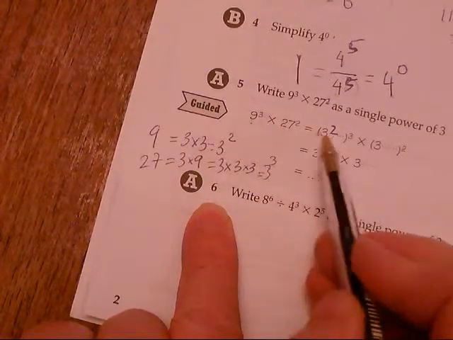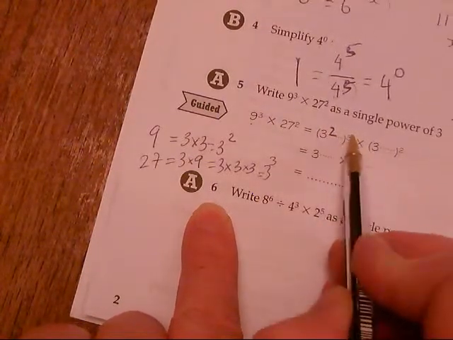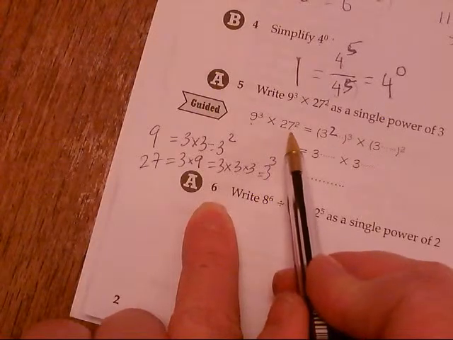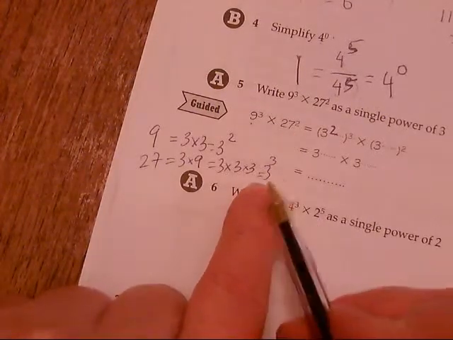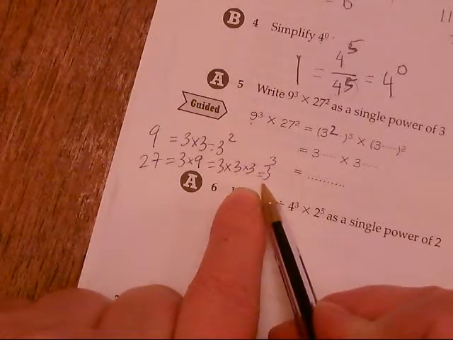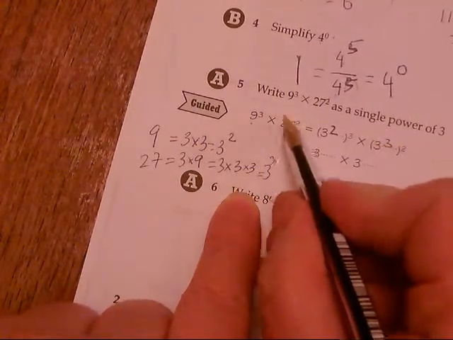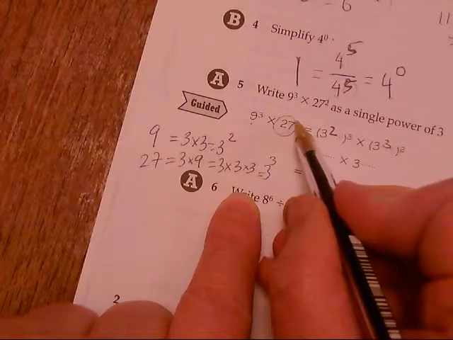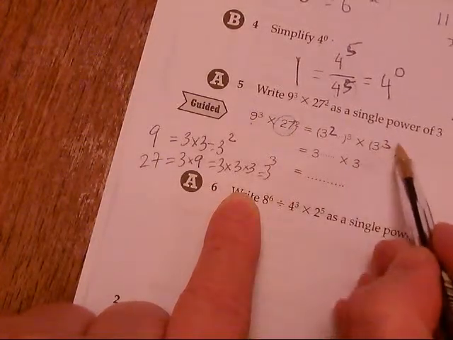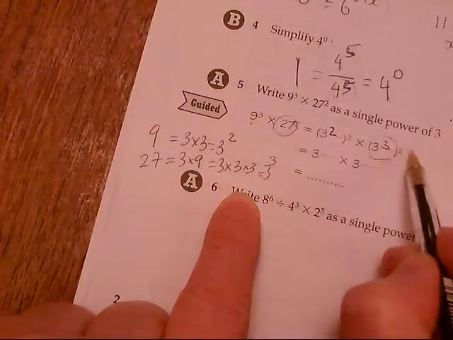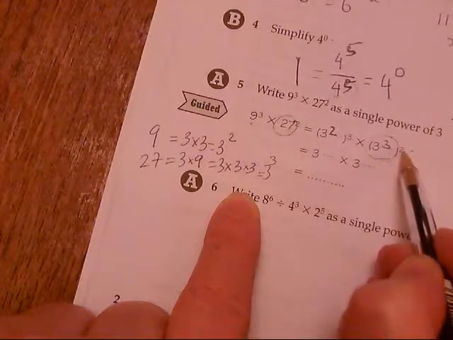9 to the power of 3, 9 is 3 to the power of 2, to the power of 3, right? 27 in the index form is 3 to the power of 3. So I will replace my 27 here with 3 to the power of 3, right? And 27 was to the power of 2.